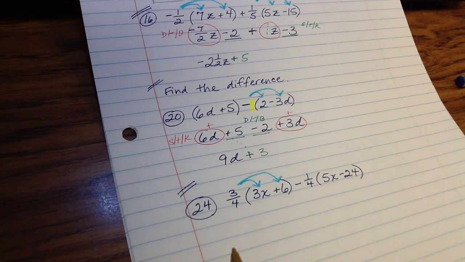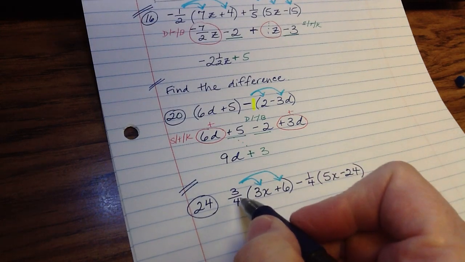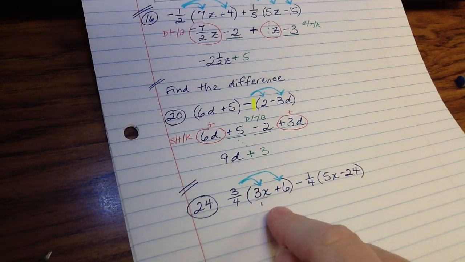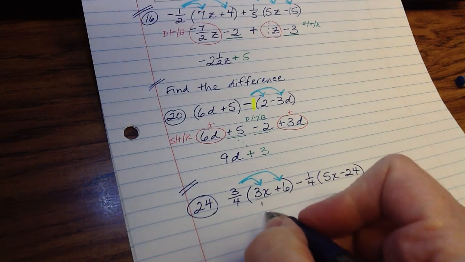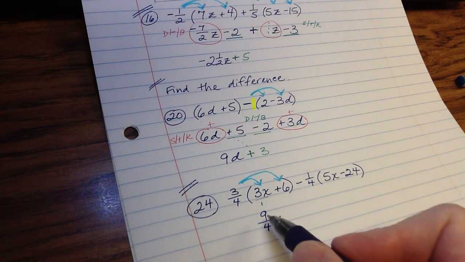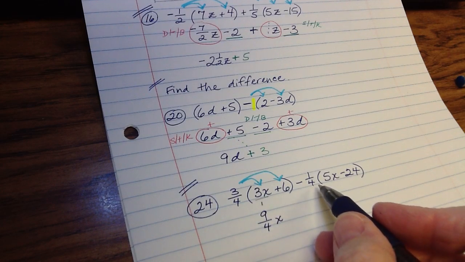If I'm multiplying 3/4 times 3x, it's going to be 9 on top because 3 times 3 is 9 over 4x. So this equals 9 over 4x. And if you wanted to write it in another way, 2 1/4, that would be fine, but that works just fine for now also because we've got fourths going on over here, so we'll see how they combine.